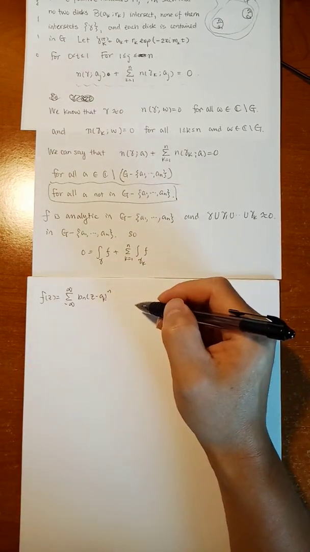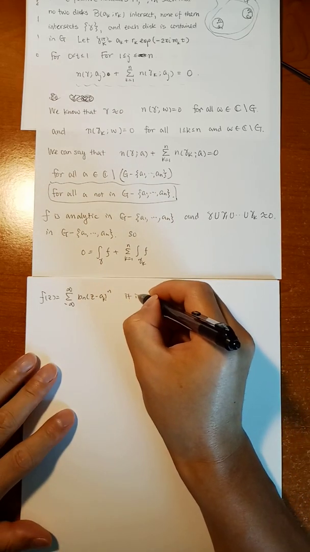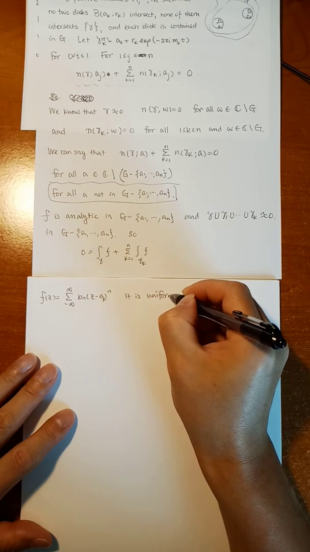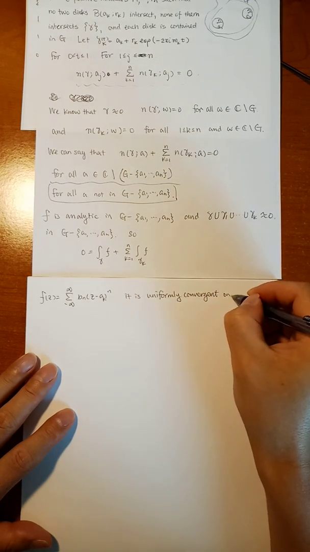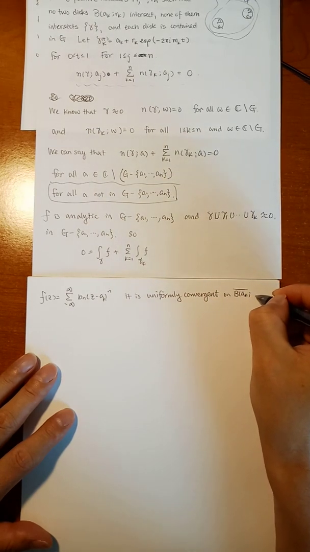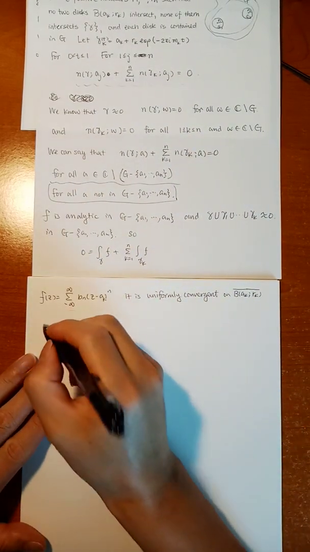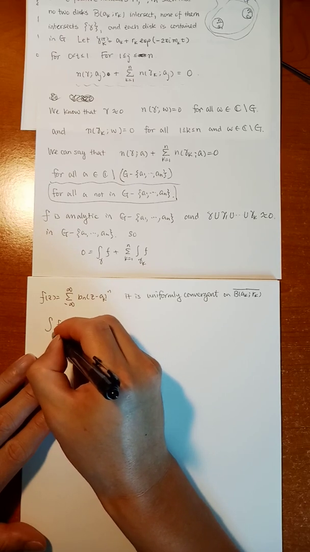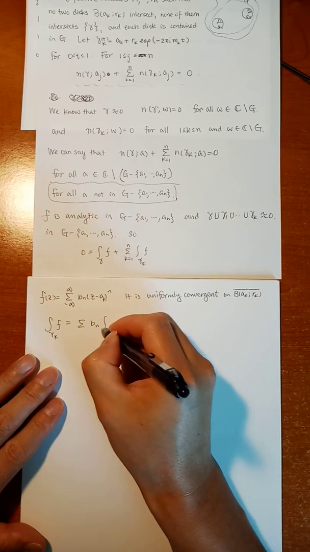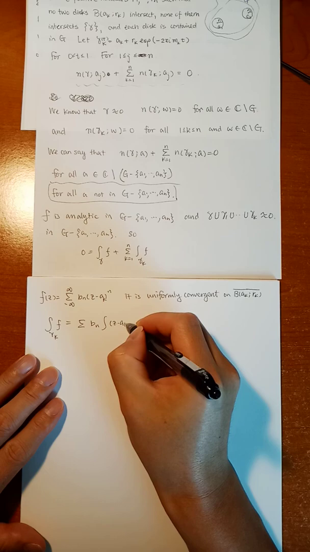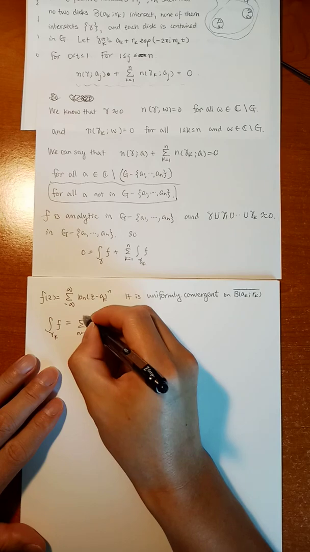At ak we have this doubly infinite Laurent expansion, and the series is uniformly convergent on this closed disk B(ak, rk). Alright, so what we have? We have the integral of f along gamma k is term by term integration, from negative infinity to positive infinity.